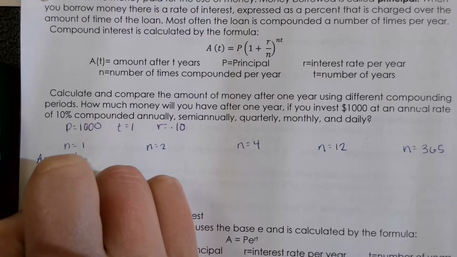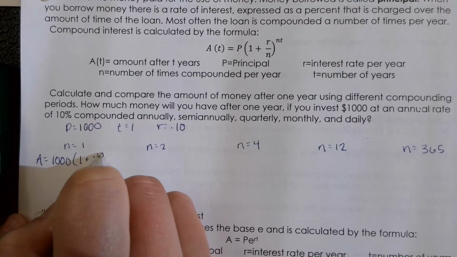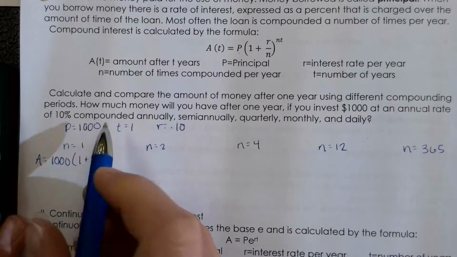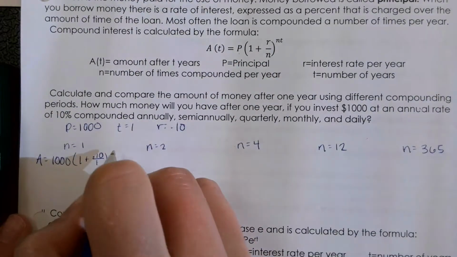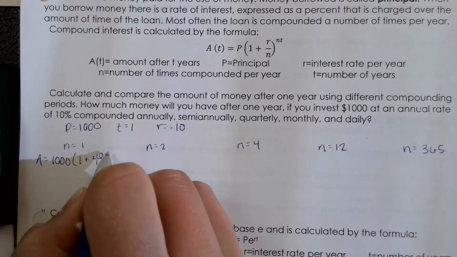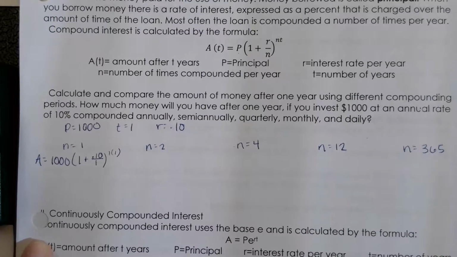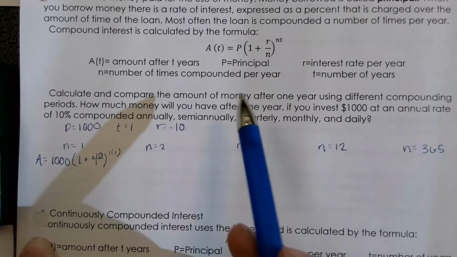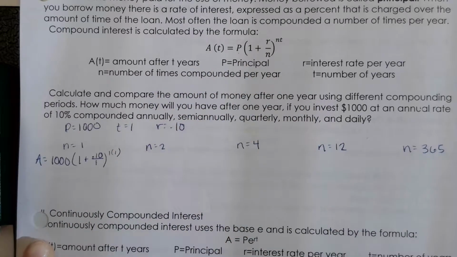Then we're going to have 1 plus R over N. Our R every time is going to be 0.10. And this time our N is 1. And then your exponent is supposed to be N times T. So T is always 1, and our N is also 1 this time. So we'll have 1 times 1. Is that all right? We're just plugging into that formula. Questions on anything, where stuff's coming from, where stuff's going?